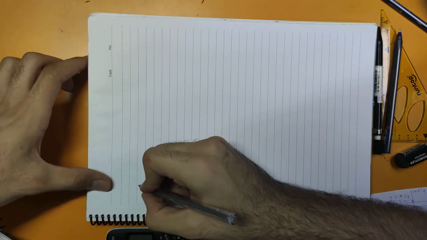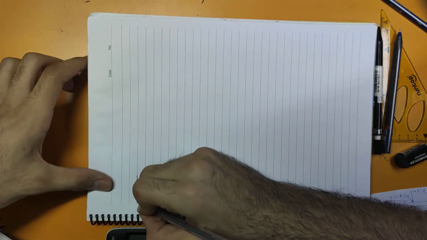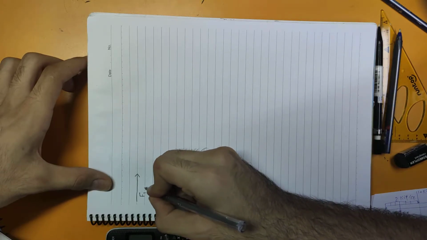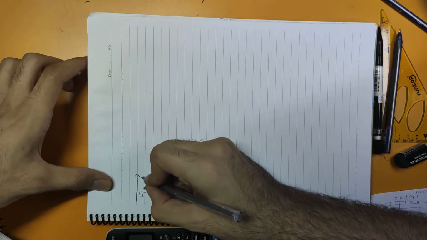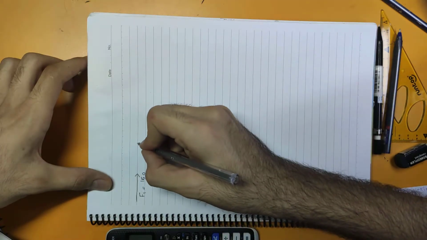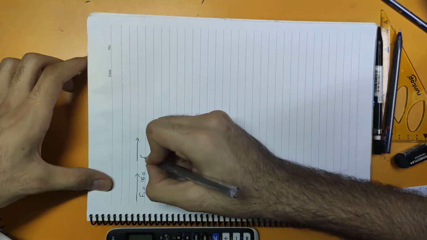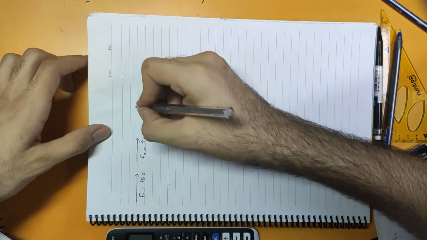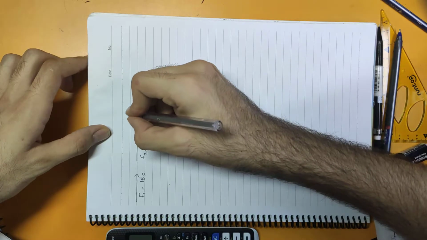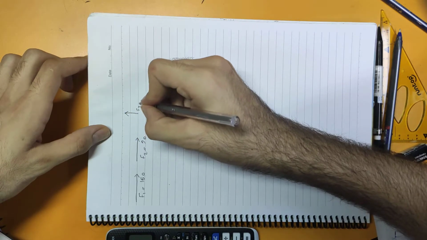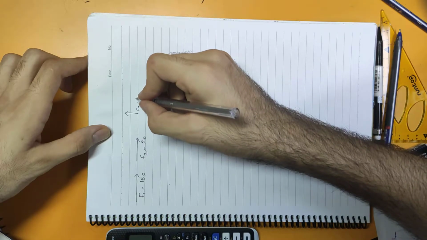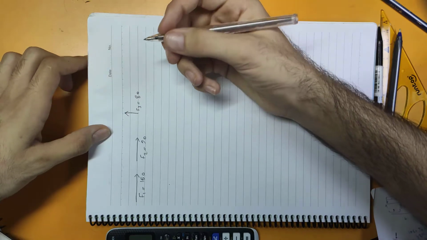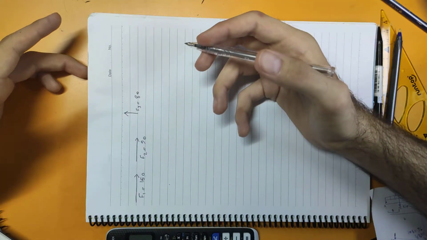Okay, let's try something different this time. Let's say F1 equals 150. Then we have F2 equals maybe 90. And then we have here F3 equals 80. In this case, how do we add them?